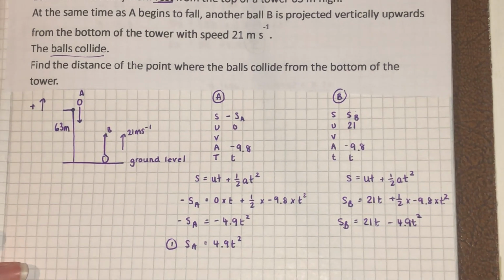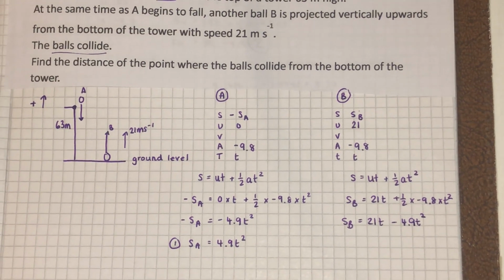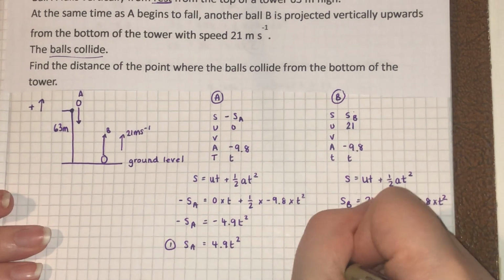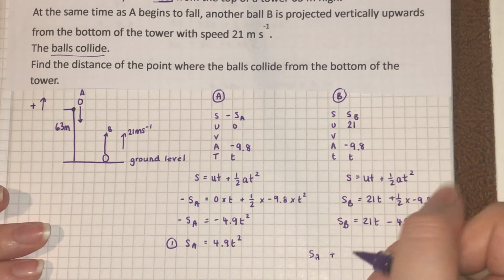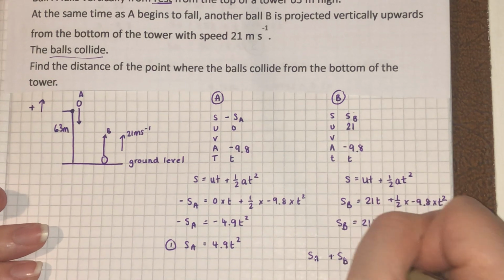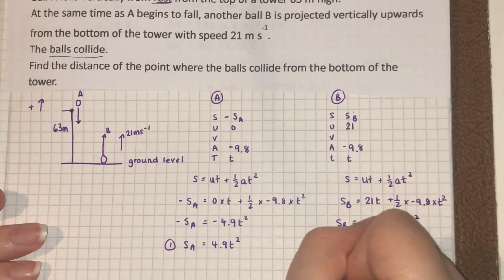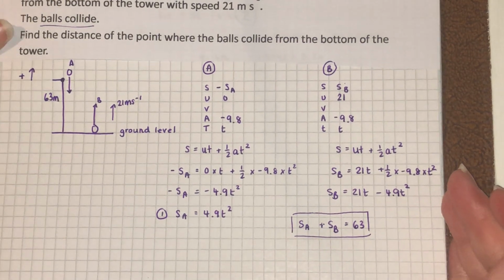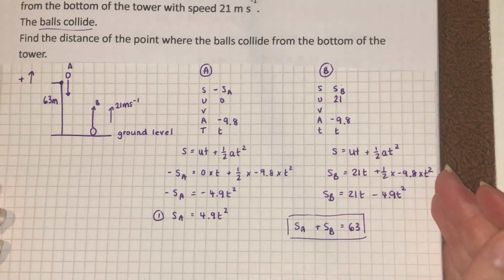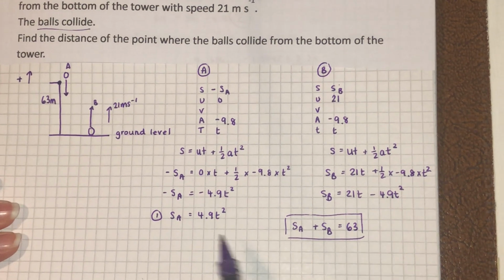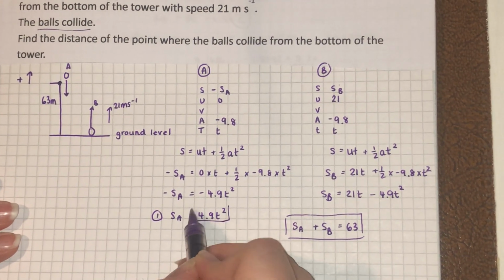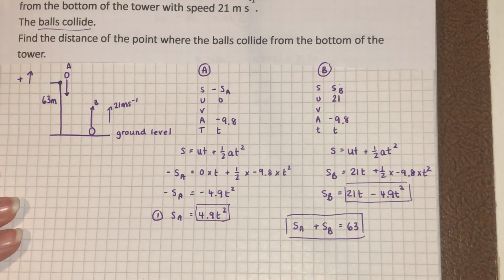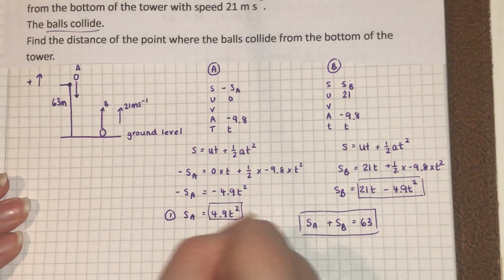One thing we do know is that wherever these two balls meet, these two distances, the SA and the SB, they must add up to 63, because that's the total height that you have. Okay, because we're told that the height of the tower is 63. So if I add the right hand sides of both of the equations together, that should then be equal to 63.